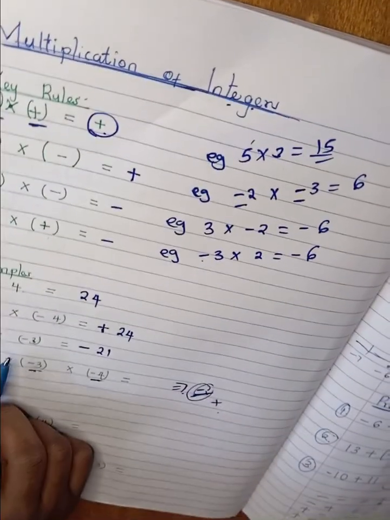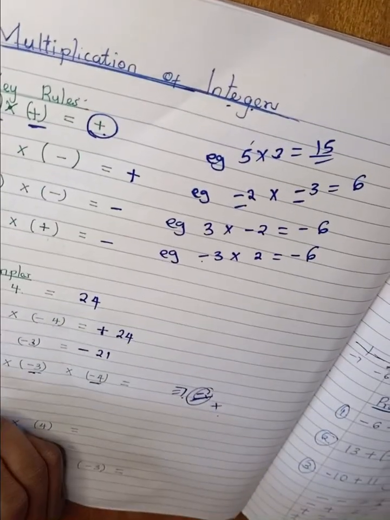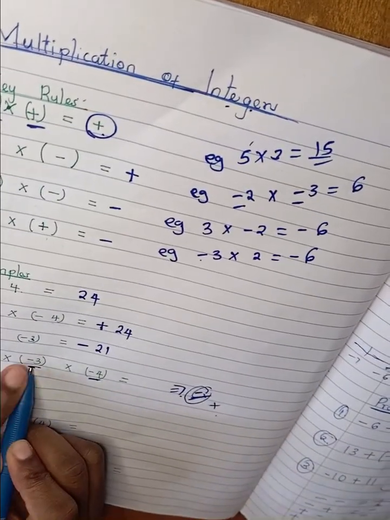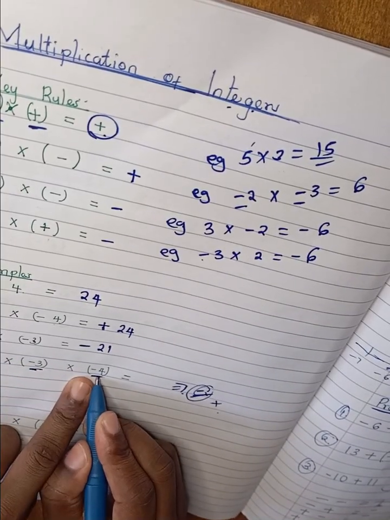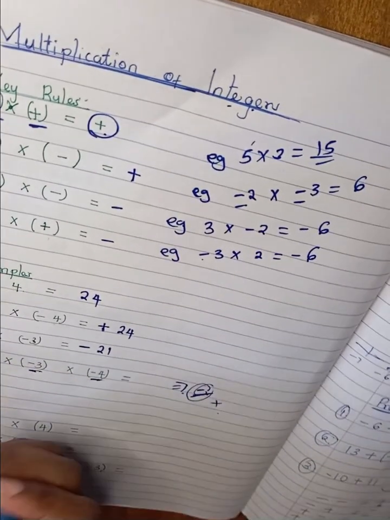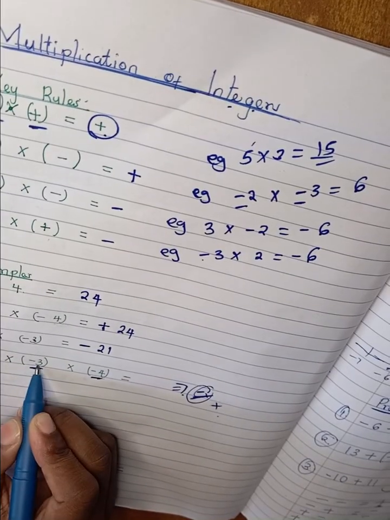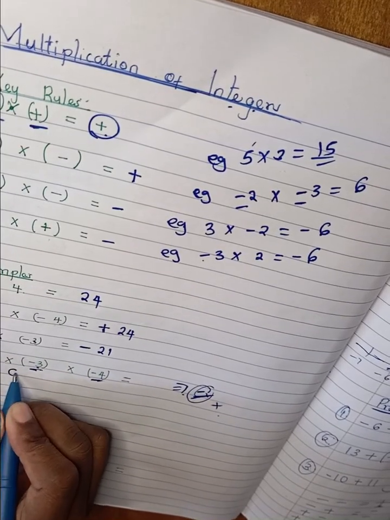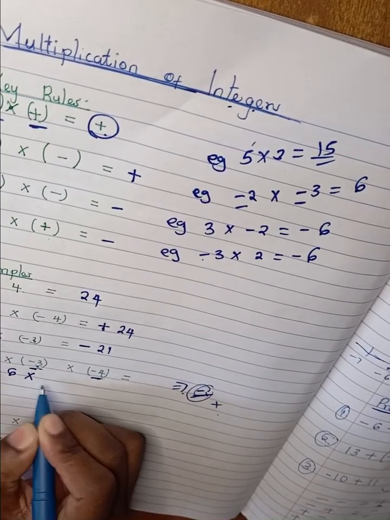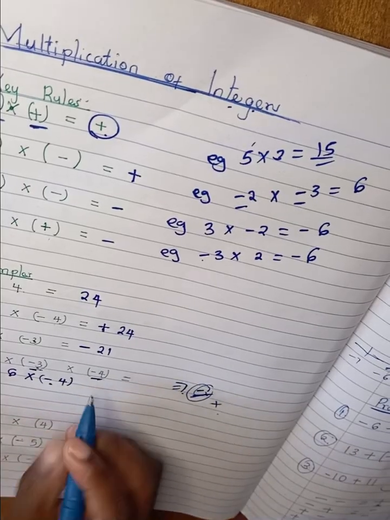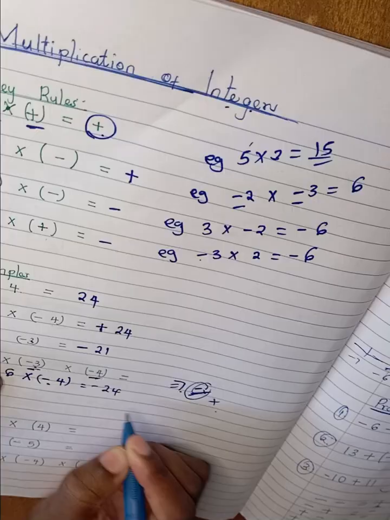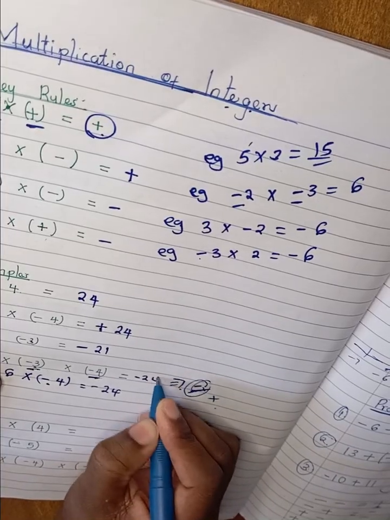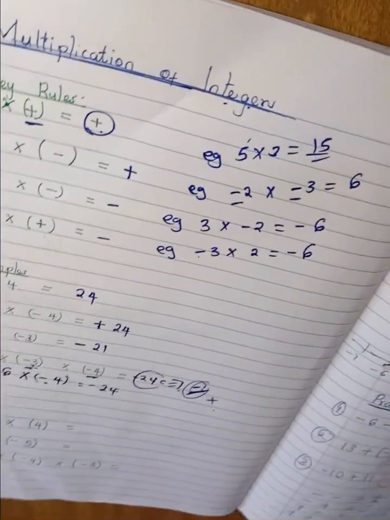Or you can try saying this negative times this negative, it will be positive. Now the positive times negative, it will be negative. For example, we can say negative 2 times negative 3, it will be positive 6 times negative 4. 6 times negative 4, which is negative 24, and that will be our answer there. I hope you are together up to there.